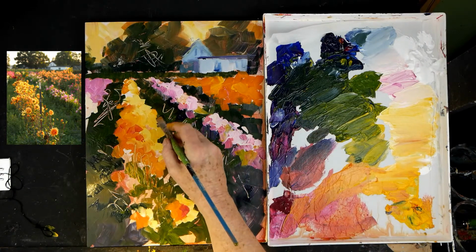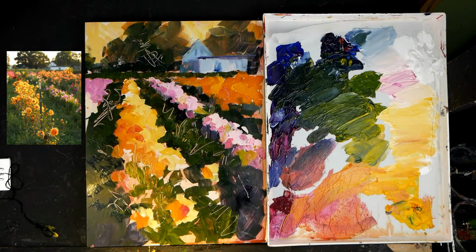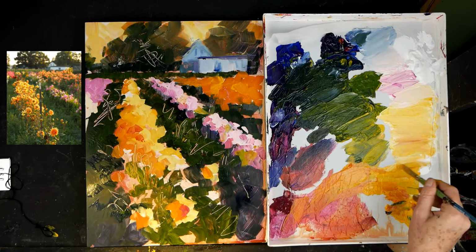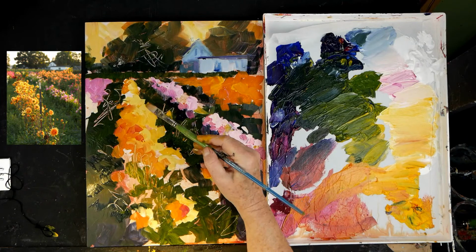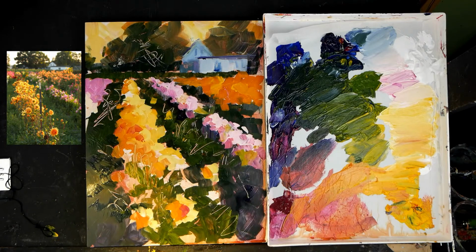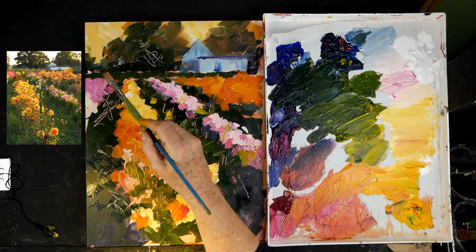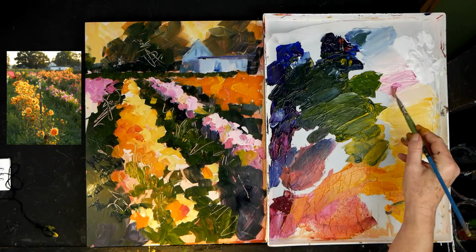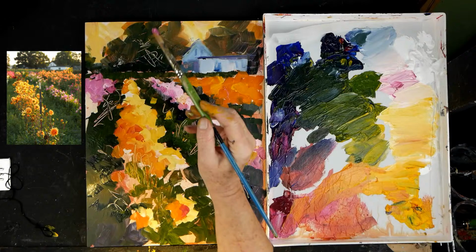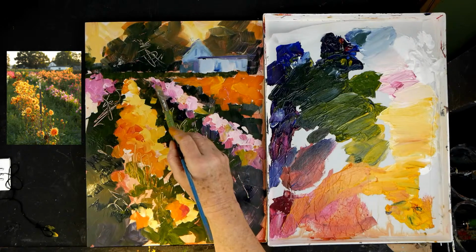I'm going to think about the shapes of stems and the shapes of some oddball little guys sticking their little heads way out, defying that whole thing of perspective, saying, I'm not following your rules.